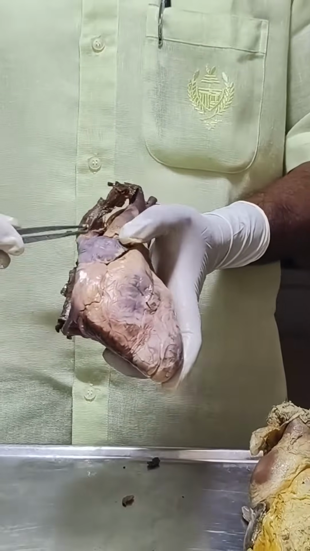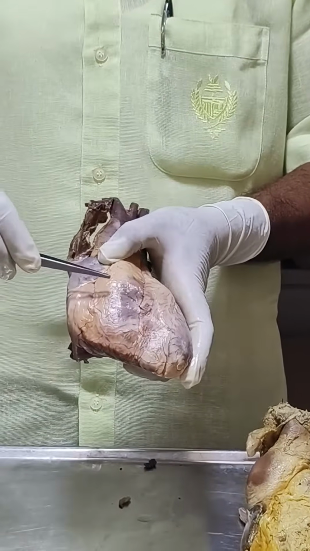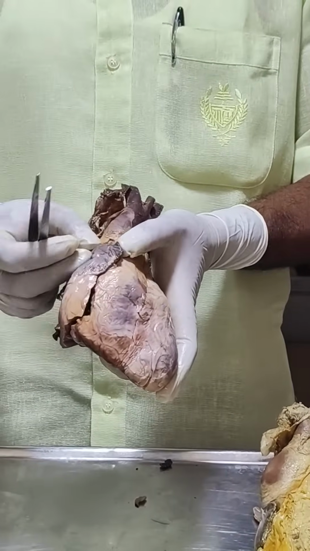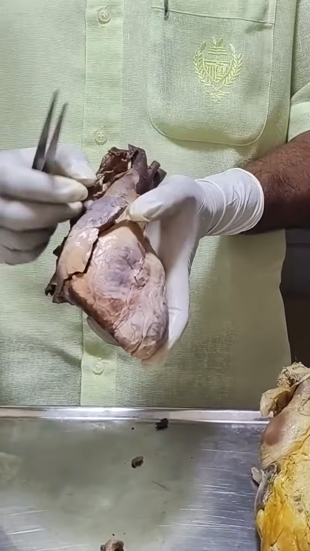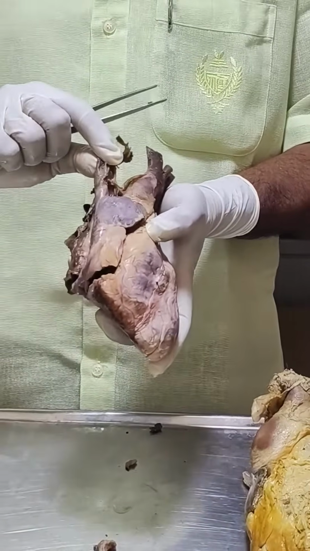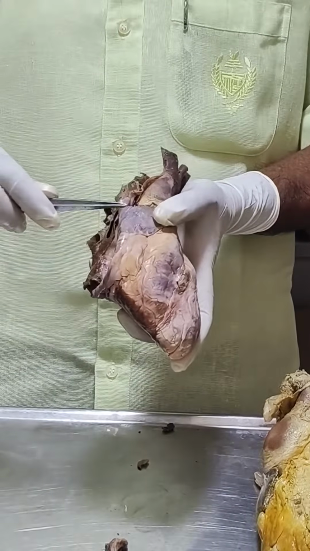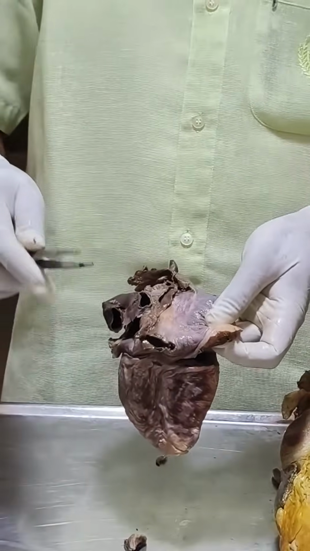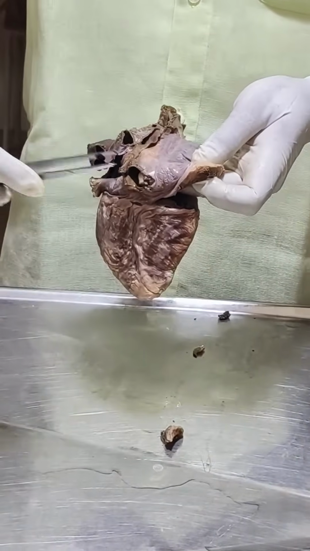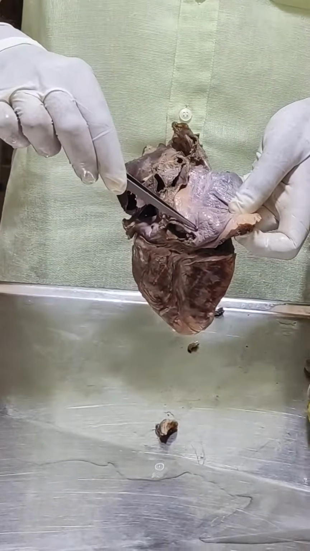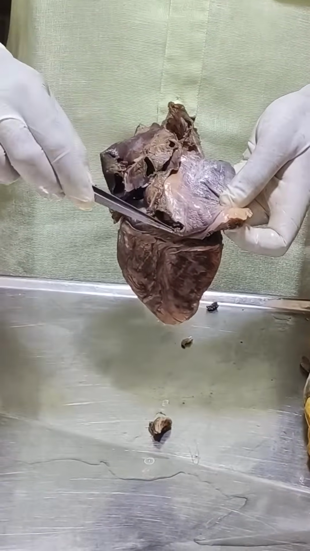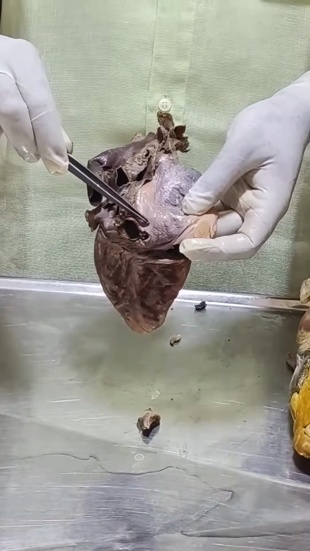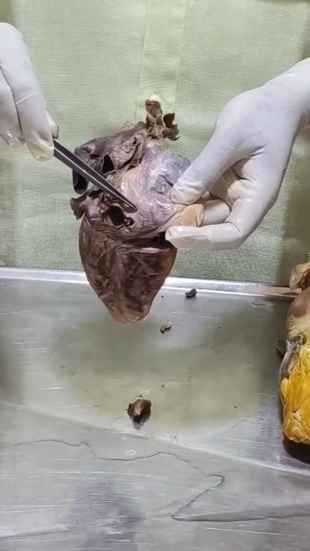The right atrium is separated from the right ventricle by the atrioventricular sulcus, and superiorly we have the right auricle. So there is the right auricle, the openings of the superior and inferior vena cava, and the elongated chamber. Between the openings of the superior and inferior vena cava there is a ridge and groove. This we call the sulcus terminalis.